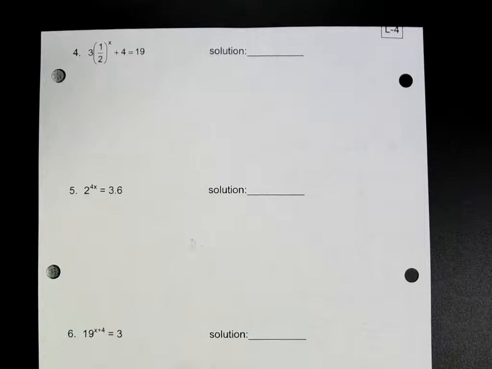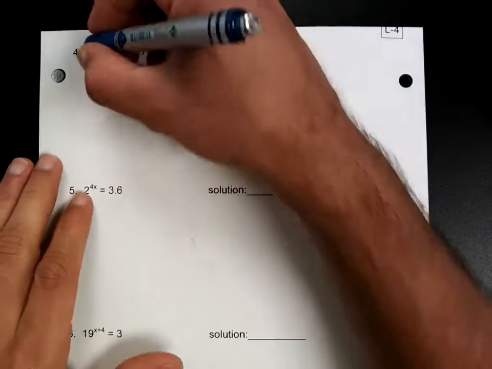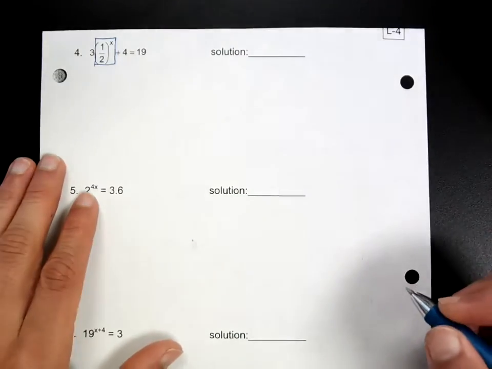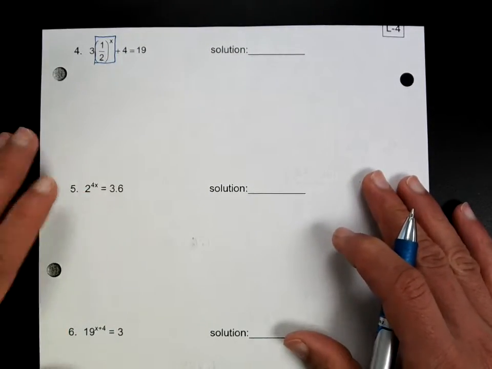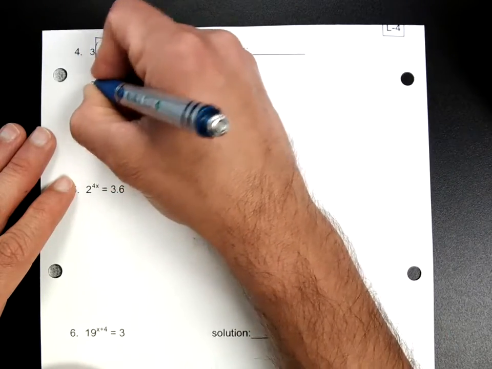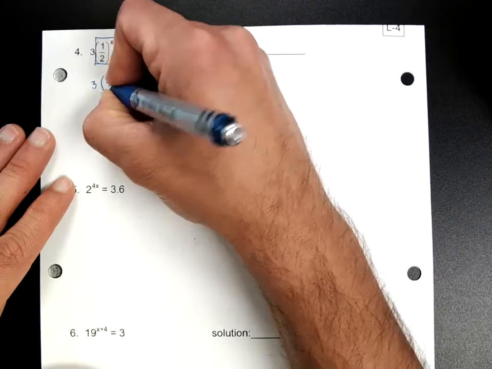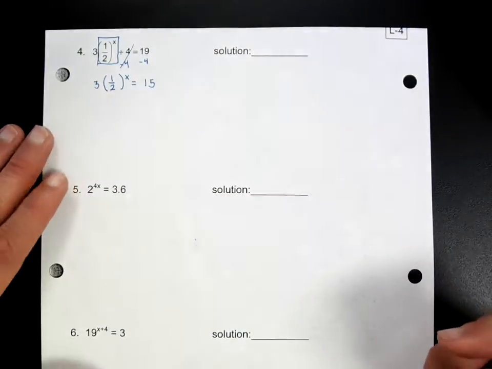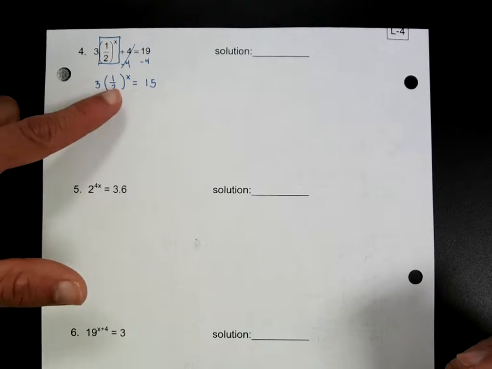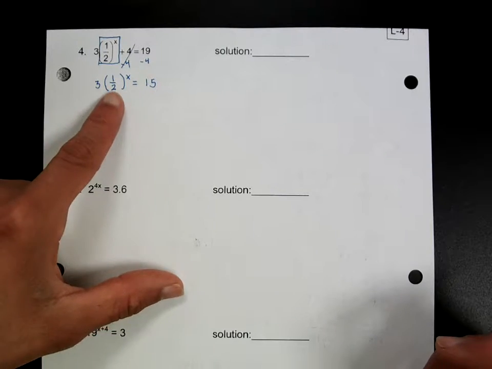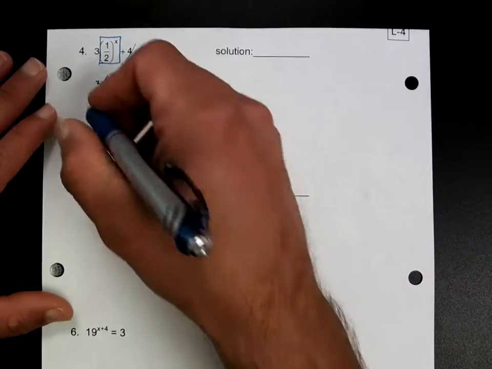In problem number 4, the only difficulty is that I want to get this part of the equation by itself. So I'm going to start off by subtracting 4. So I have 3 times 1/2 to the x power is equal to 15. Now what most people want to do is ask, can I multiply that 3 and that 1/2? The answer is no. Remember, I want to leave this by itself. So the next step is I need to divide by 3 on each side.